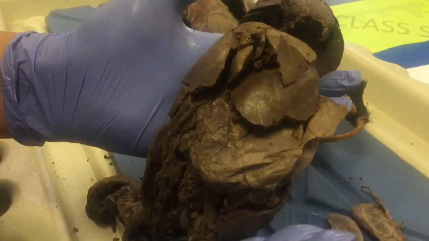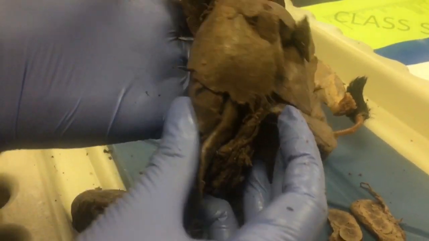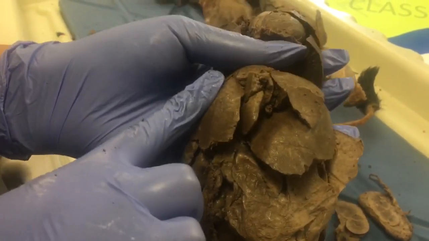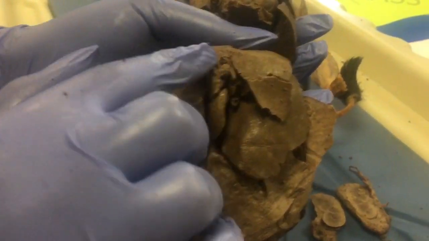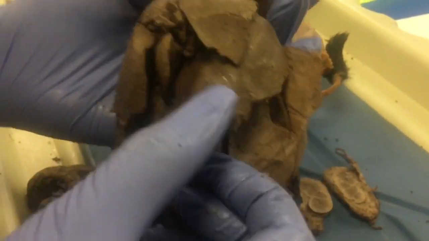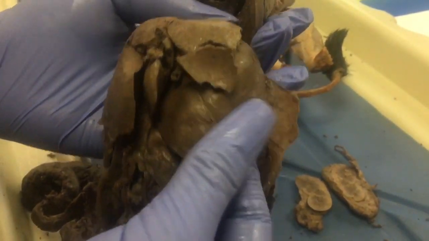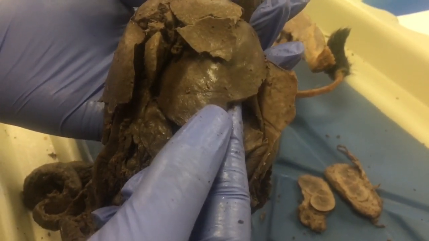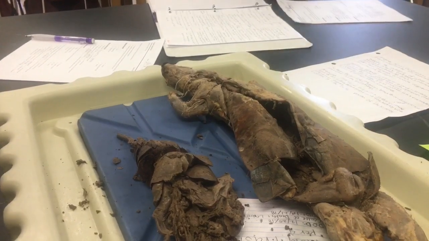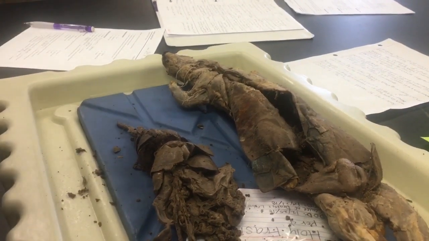So here are the lobes of the liver. This one is the right lateral lobe. Up here is the right median lobe, and in this middle area right here is the quadrate lobe. To the side of it is the left median lobe, and this entire piece right here is the left lateral lobe.